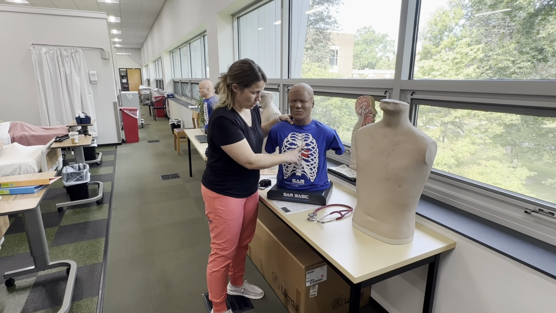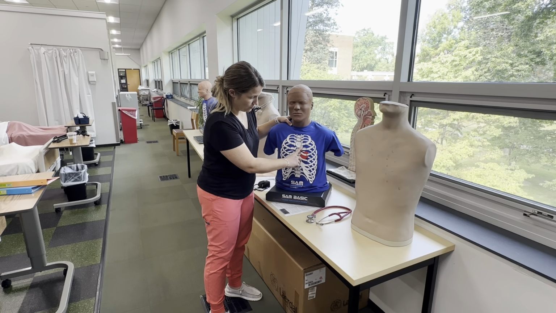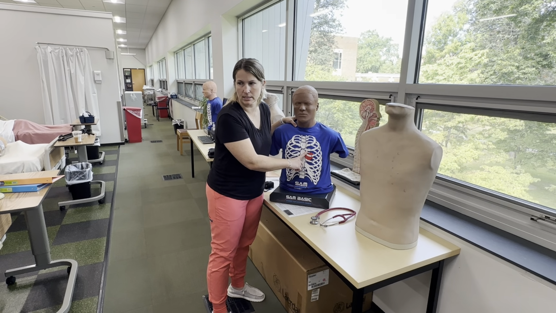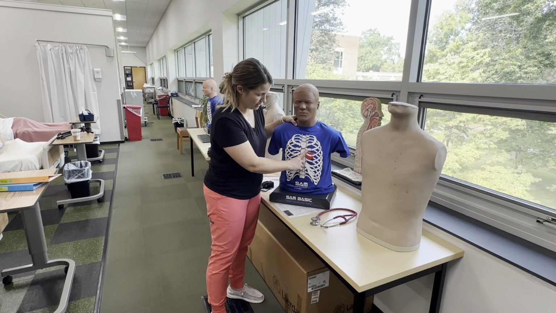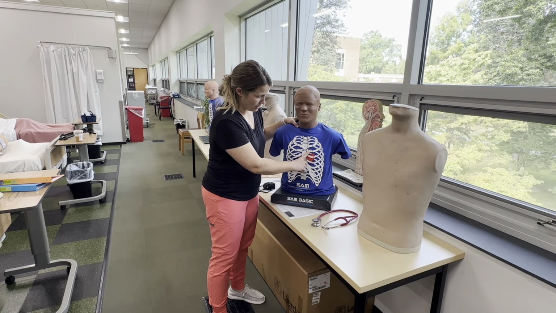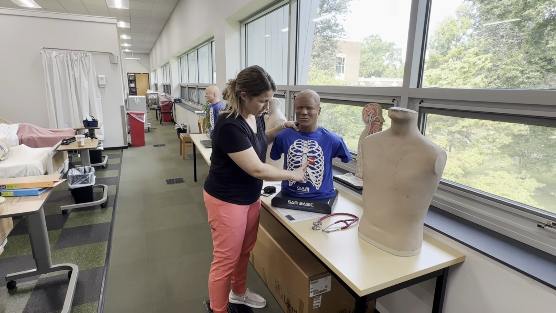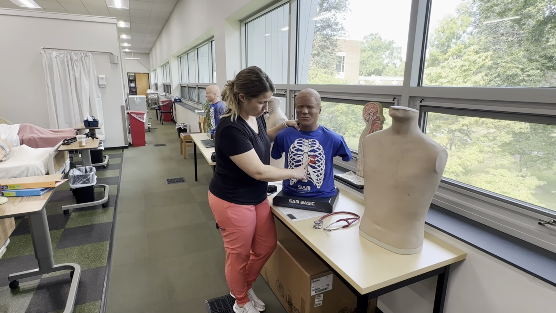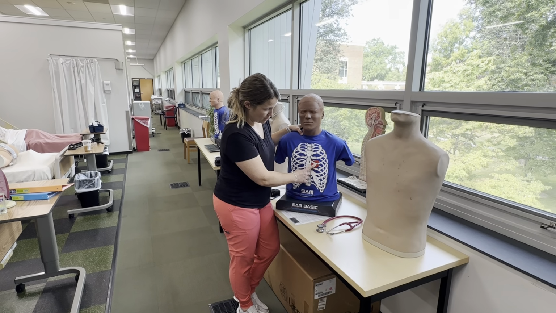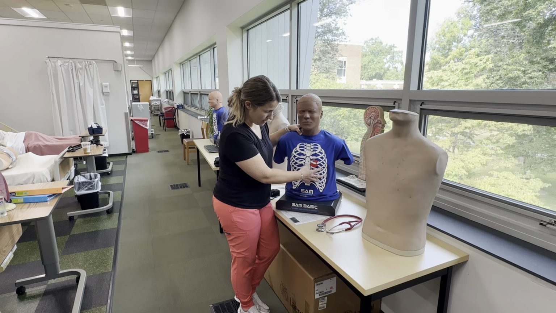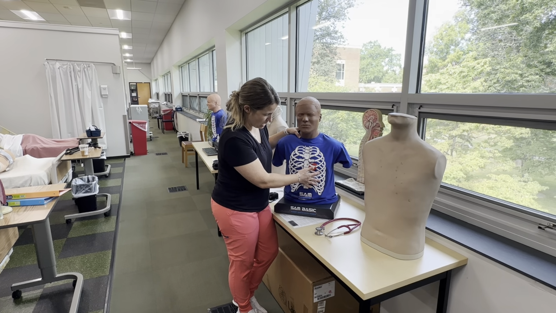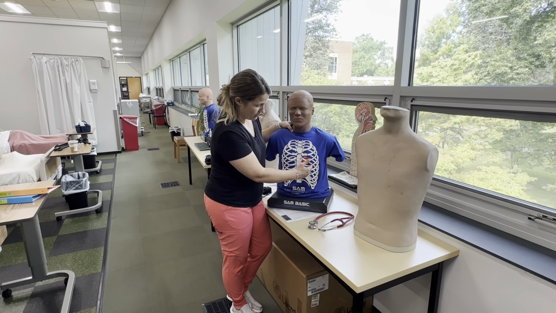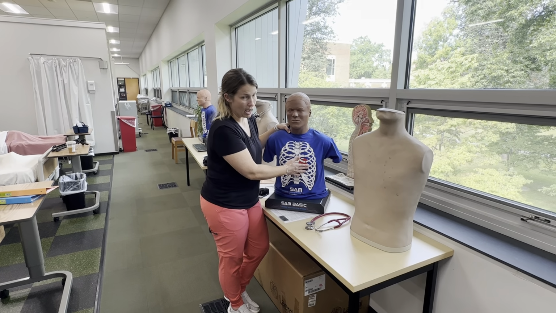Then we have Erb's point, which you just move down one intercostal space. It's going to be third intercostal space, left sternal border. Then you're moving down to tricuspid, which is fourth intercostal space, left sternal border. And then we're coming down to the mitral, which is the same location as the PMI and the apex, which is fifth intercostal space, mid-clavicular line on the left side.